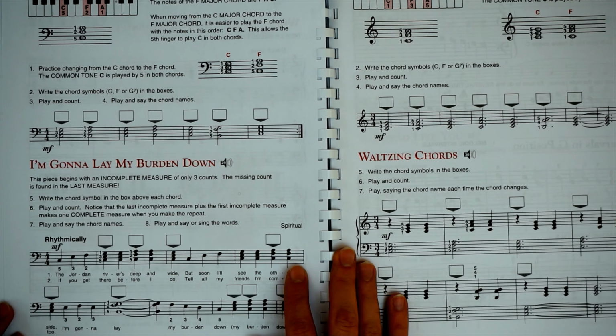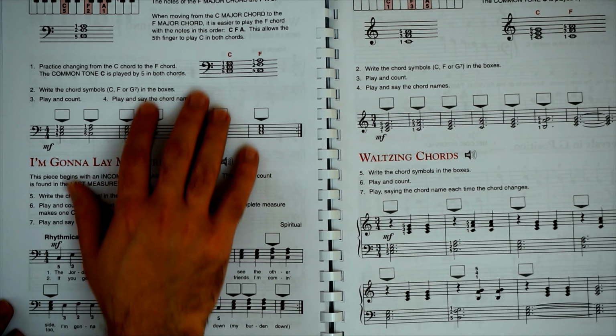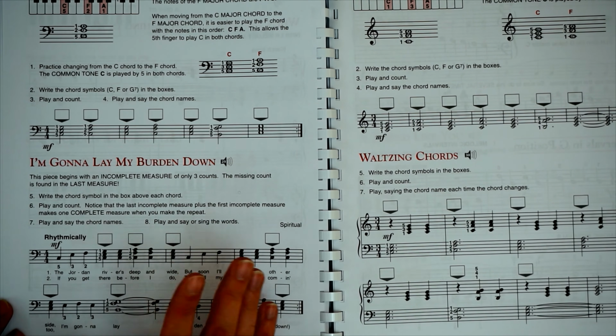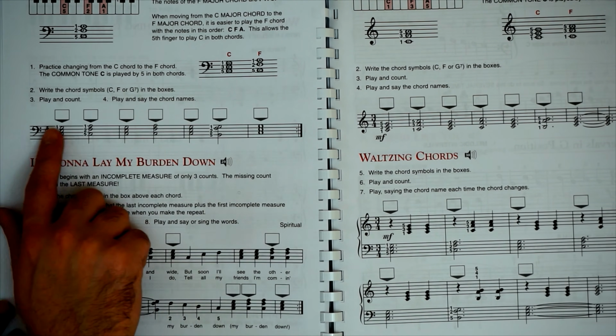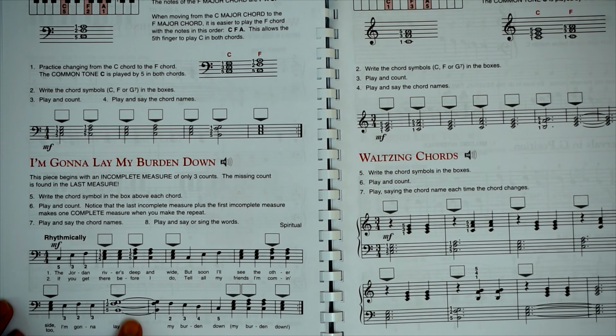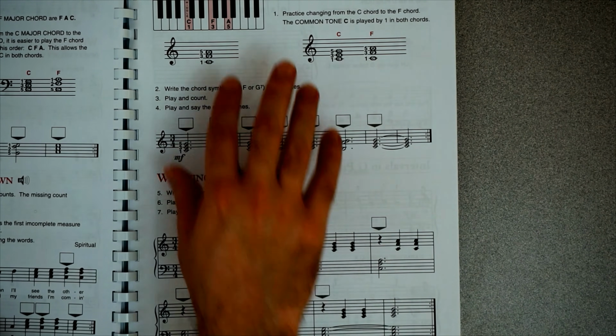Okay, and then for next time, what I want you to do is play through this entire page. Follow the directions, fill out the blanks, and go through it on your own. A lot of it is what we've talked about. They're combining that C major chord, the F chord we just learned about, and then they add in the G7 as well. You don't have to play and sing the words. You can if you want, but do the rest of it. All right, and then the same thing with the right hand.